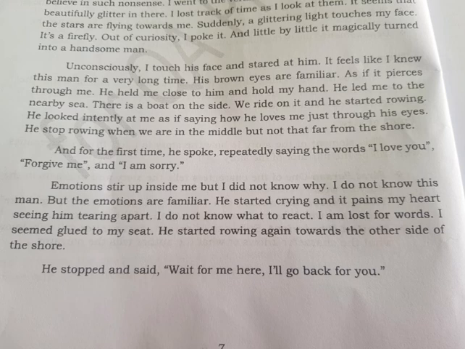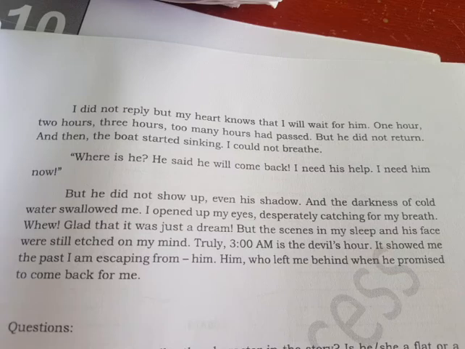He starts rowing again towards the other side of the shore. He stops and says, "Wait for me here. I'll go back for you." I do not reply, but my heart knows that I will wait for him. One hour, two hours, three hours, too many hours pass, but he does not return. And then the boat starts sinking.